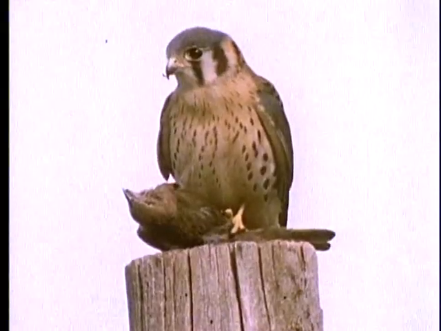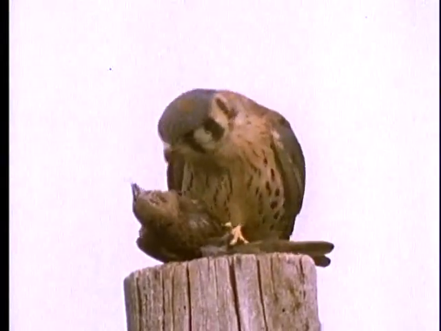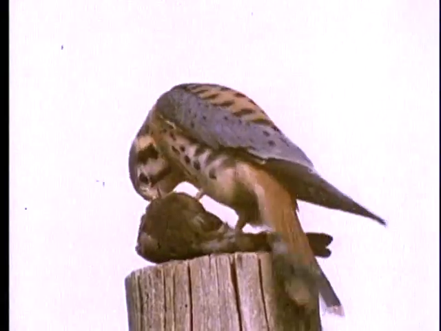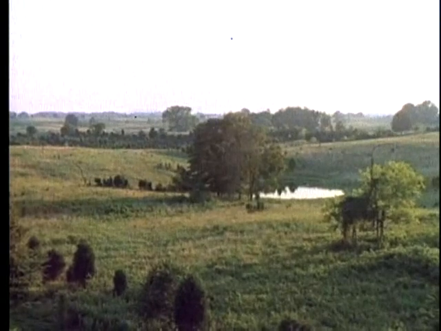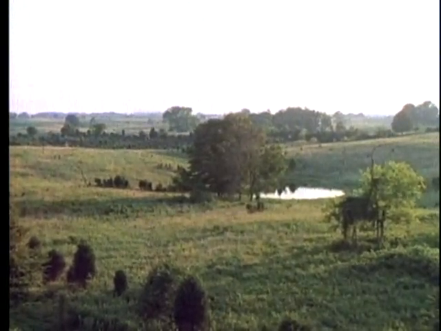A food chain can also have additional links. Each link is fed on by the link above. A tertiary or third-level consumer eats secondary consumers. Even four-link food chains are common. There's probably one in this field.